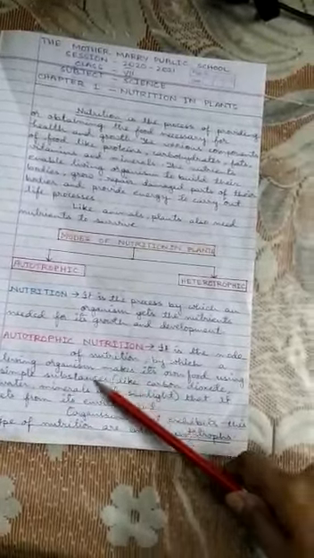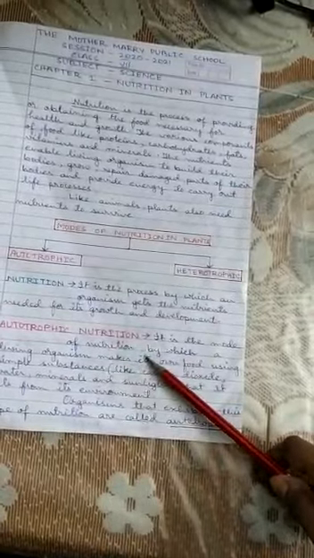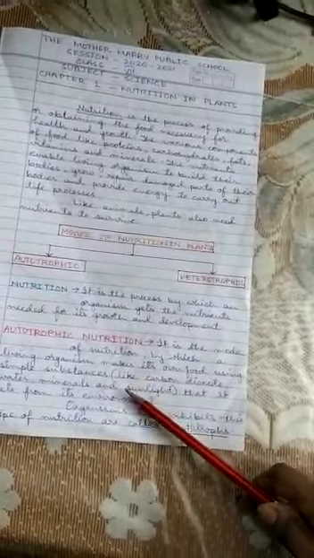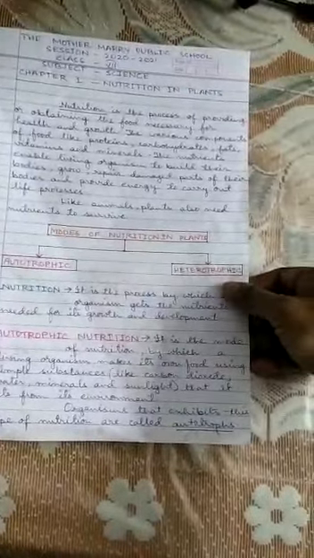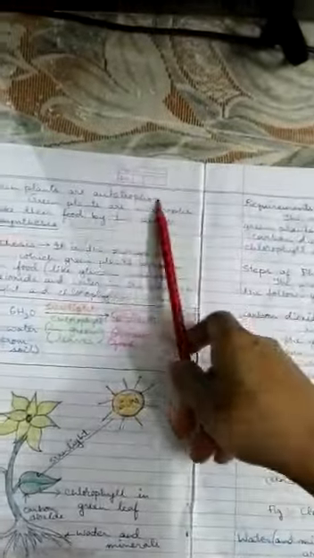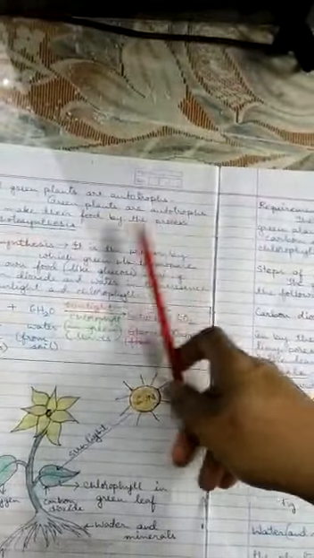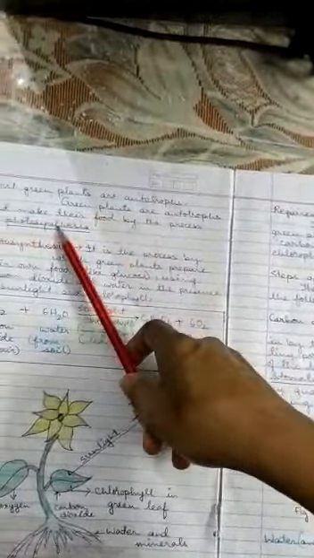So this type of process is known as photosynthesis, that we all know, and it is being carried out by the green plants, and organisms that exhibit this type of nutrition are called autotrophs. So in other words, we can say green plants are the autotrophs. Green plants are autotrophs and make their food by the process of photosynthesis.